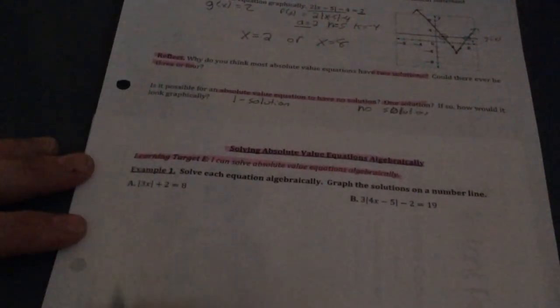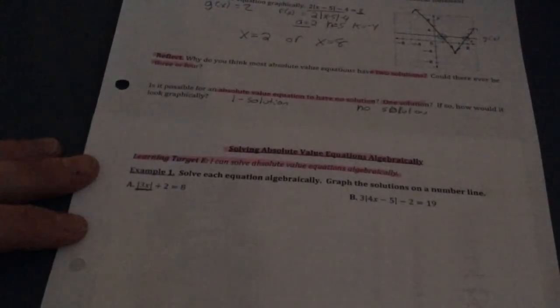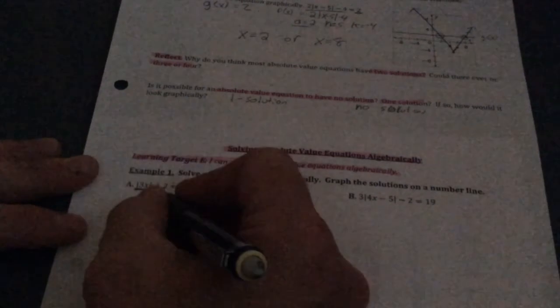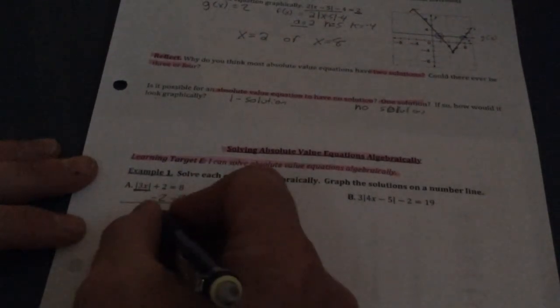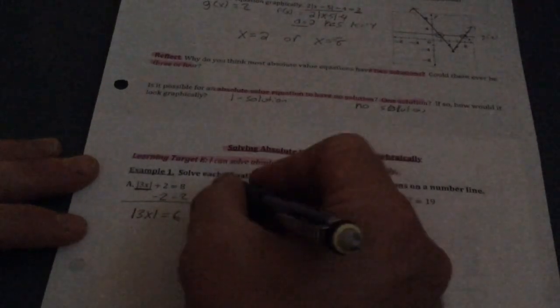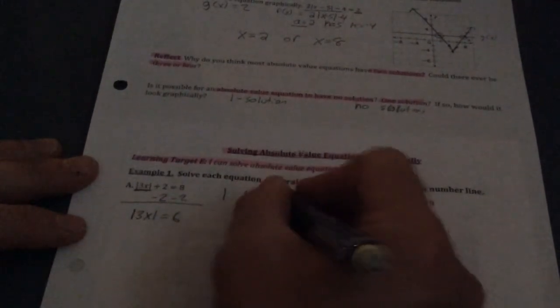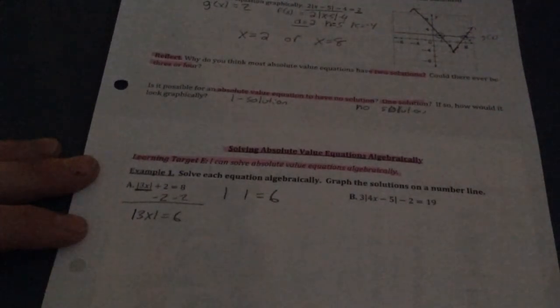So I'm going to underline the portion that's absolute value. Our first step is to solve for that as if it was x. So we're going to subtract 2 and minus 2. And we get the absolute value of 3x equals 6. Now I'm going to write just absolute value. I'll show you why I do the next step.